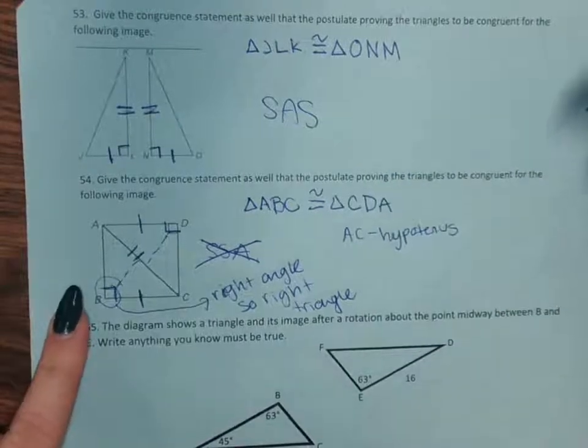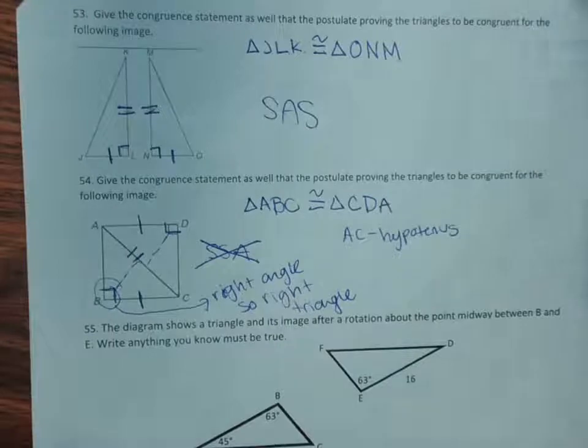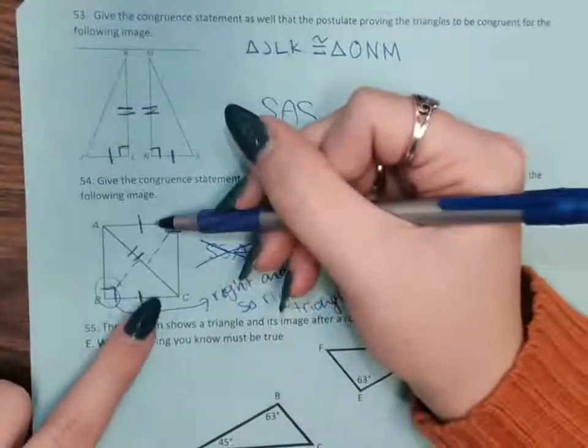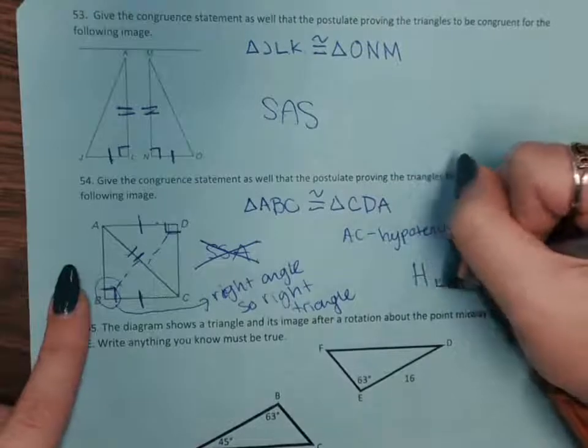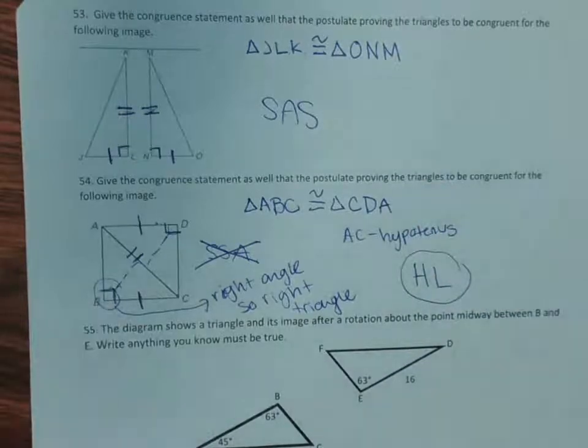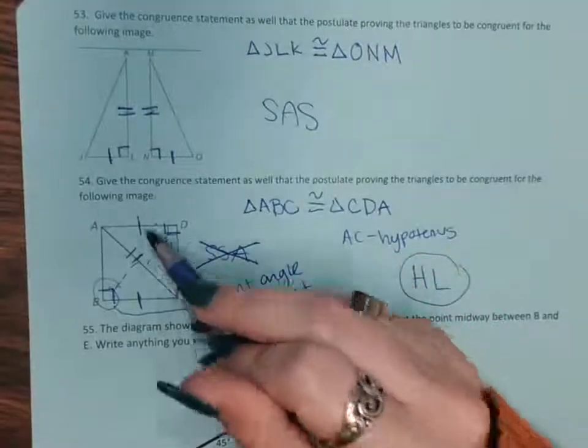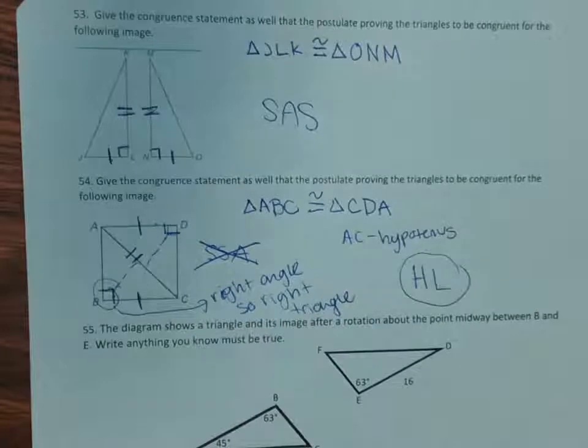Okay. And then do I have another leg? So do I have another side? And yes, I do. I have another side here. So in this case, my triangles are going to be congruent by HL. So be careful, right? Not every right triangle is congruent by HL. You need the hypotenuse and you need another side length, okay?